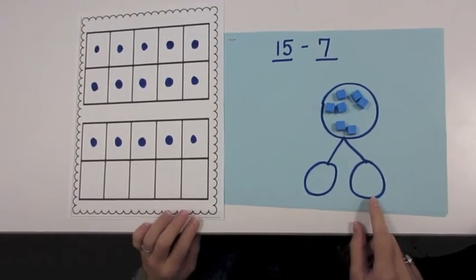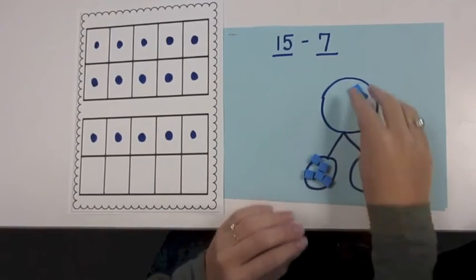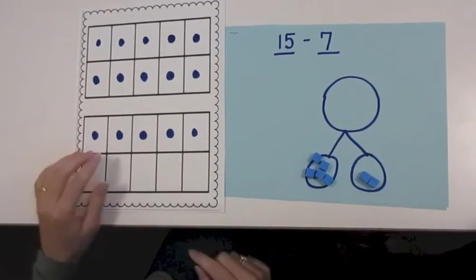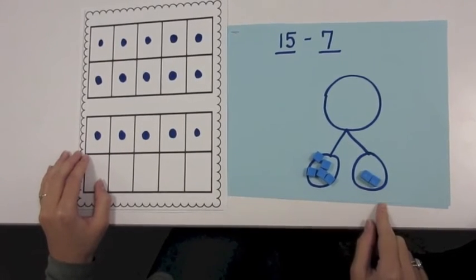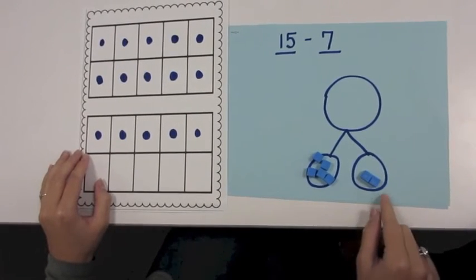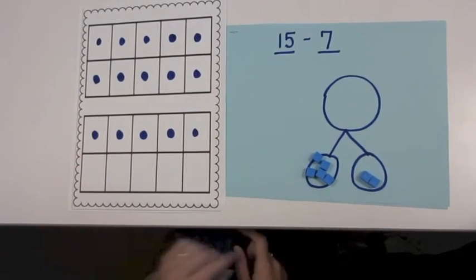In this problem, we decompose 7 into 5 and 2 because there are 5 dots in the incomplete tens frame, which leaves us with 2 unit cubes left over. Then we subtract the leftover unit cubes, which is 2, from 10, leaving us with 8.